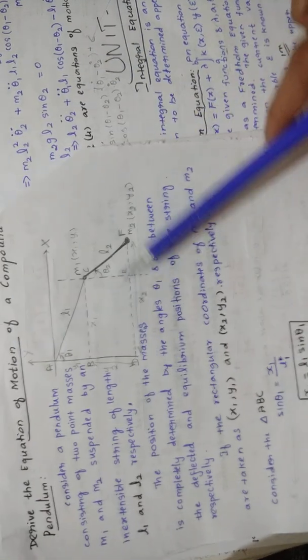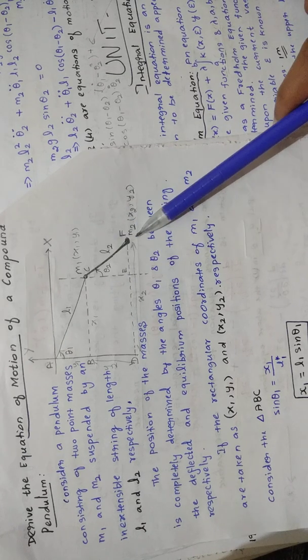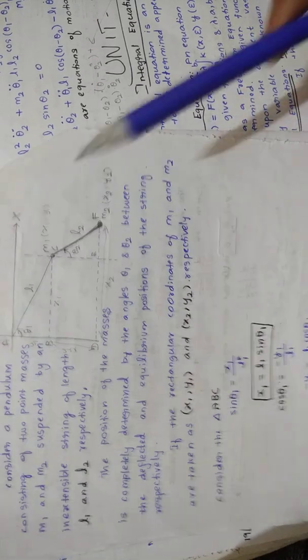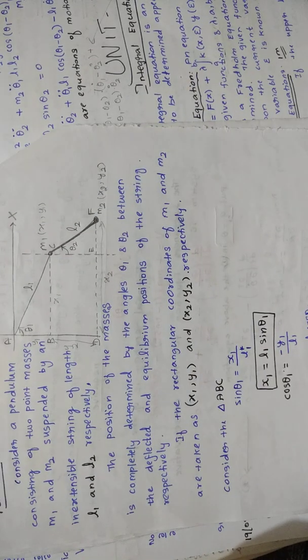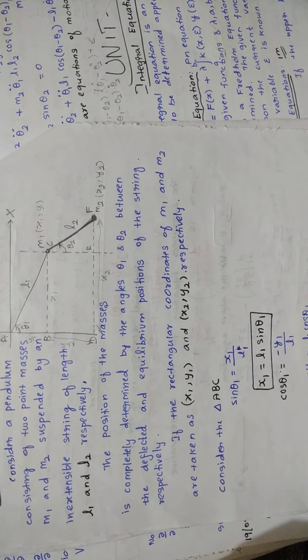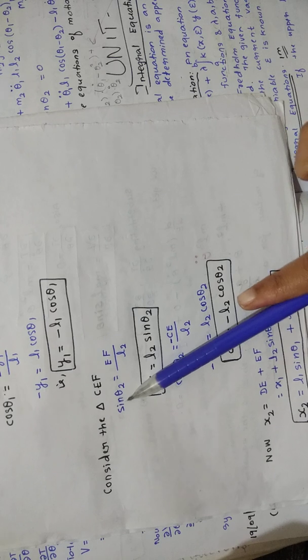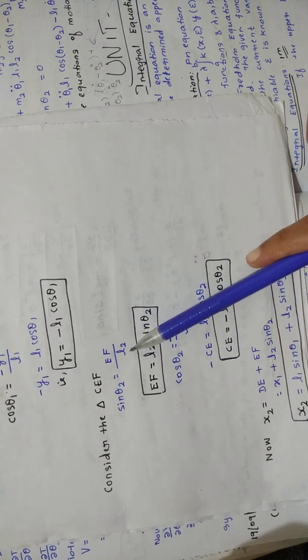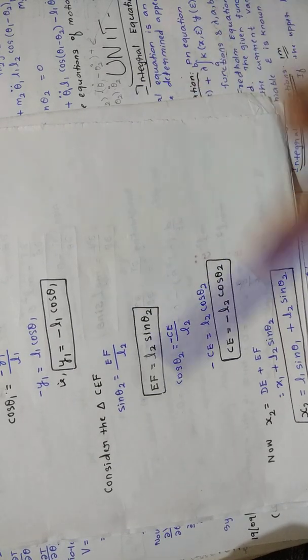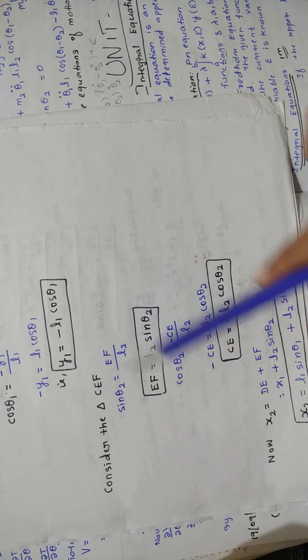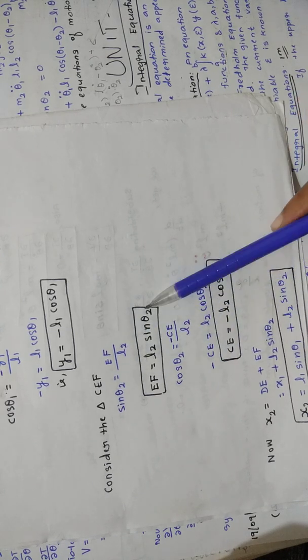Now consider another triangle CEF. Now you are considering this triangle. Using this triangle you are going to find x2 and y2 values. So let's see how. Here sin theta 2 is equal to EF by L2. You will get this. Compare it with the figure so that you will understand. Now from this you are finding the EF value.